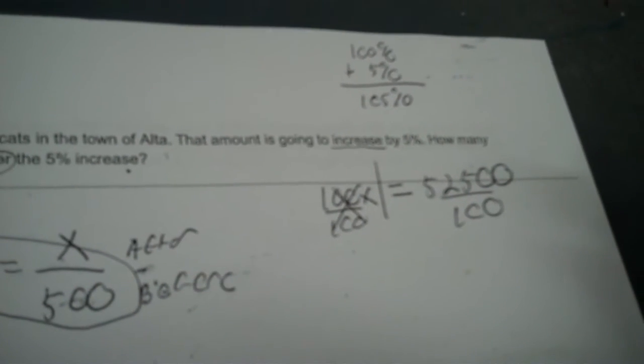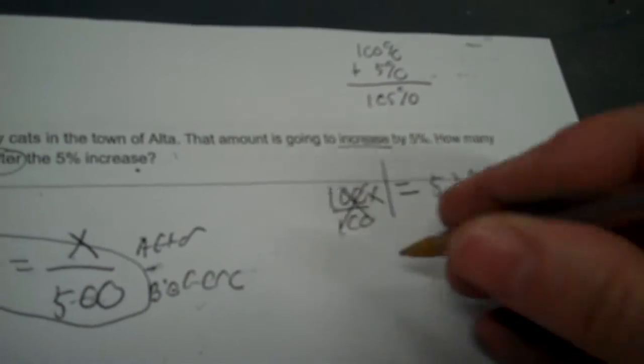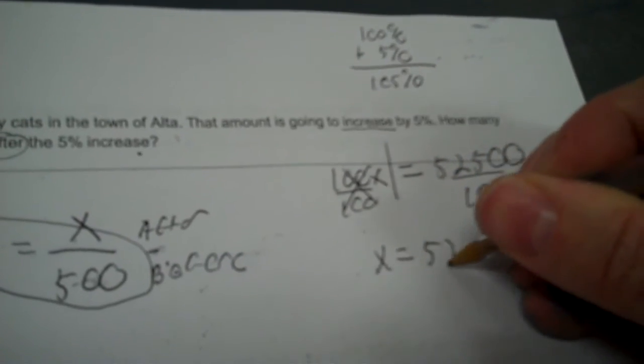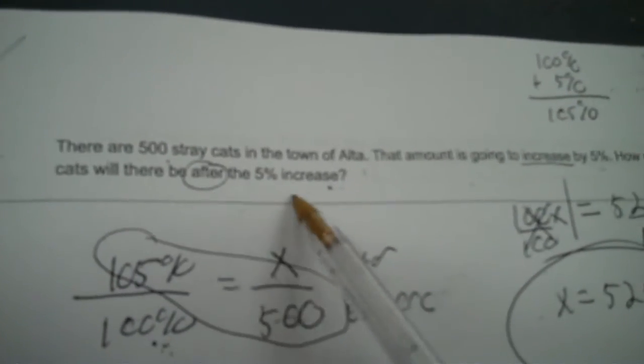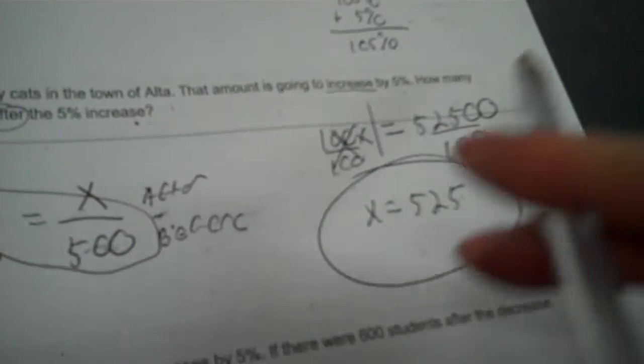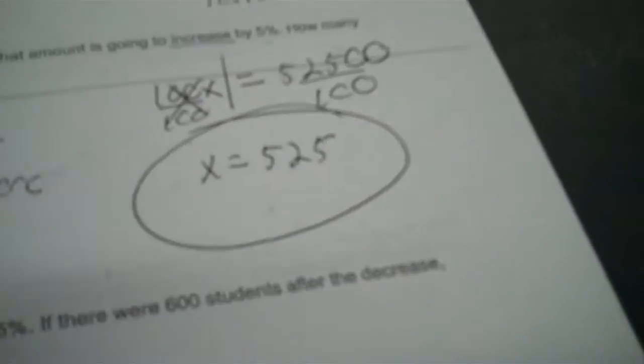And 52,500 divided by 100 is 525. That makes sense. There are 500 stray cats in the town of Alta. The amount increased by 5%. So how many are there after the 5% increase? There's going to be 525. It increased by 25, from 500 to 525.